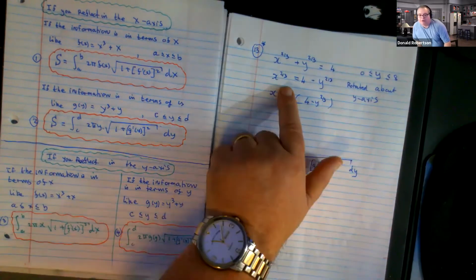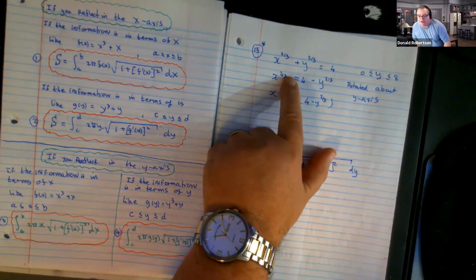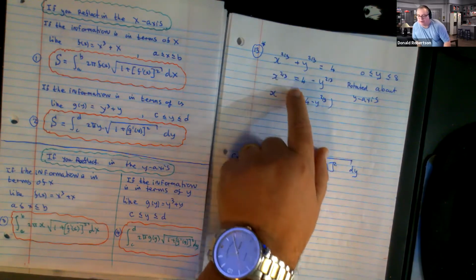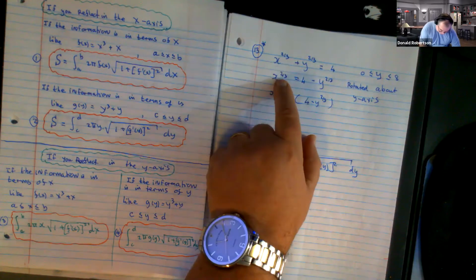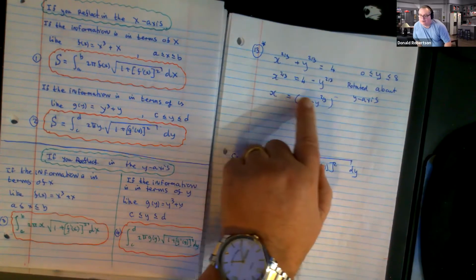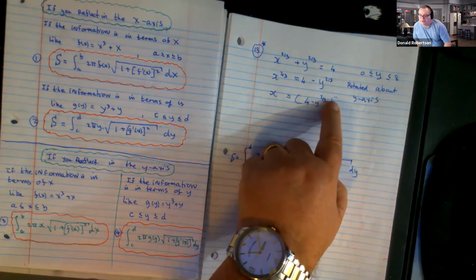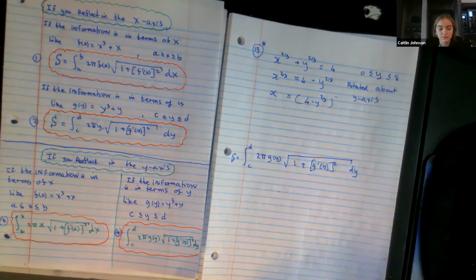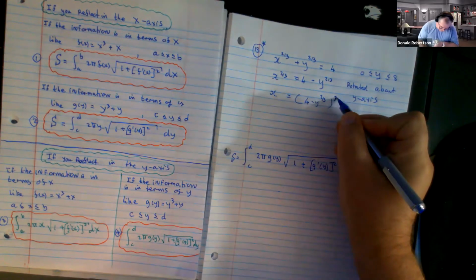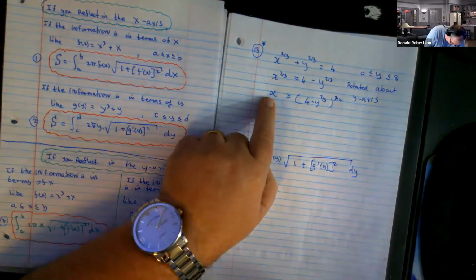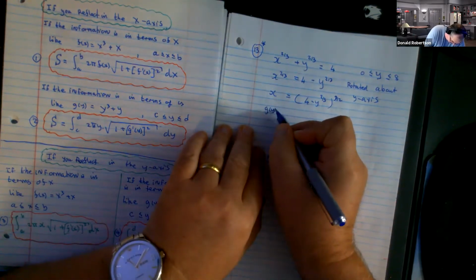Okay, a little bit weird. If this was x squared, wouldn't you take the square root? And if it was x to the third, wouldn't you cube it? But it's x to the 2/3. So what power goes up here? 3/2. Correct. Essentially the reciprocal. Now that is essentially your g of y.